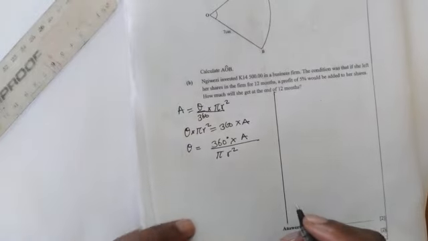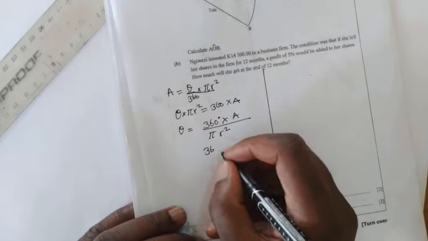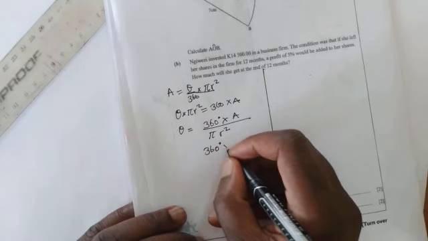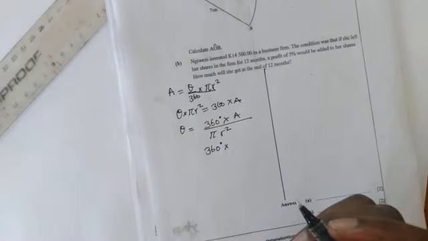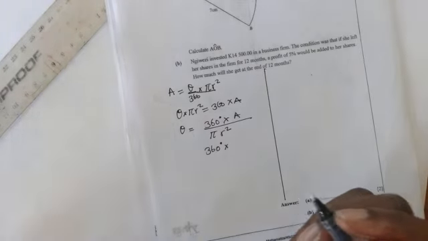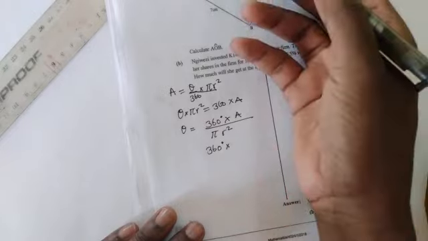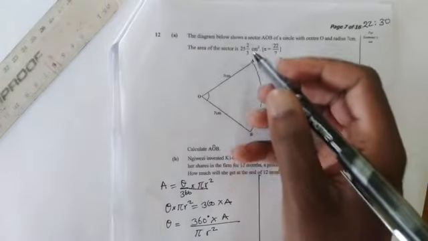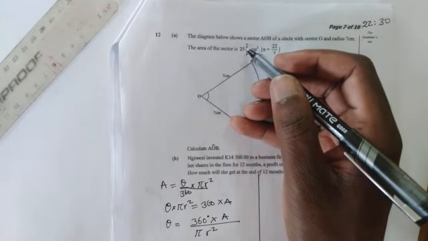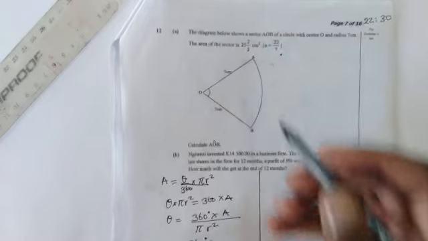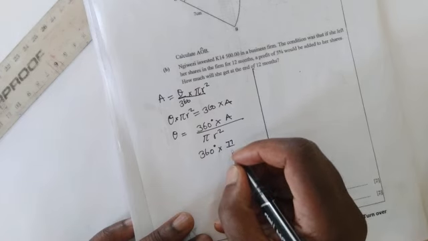So at this point we can do the substitution. 360 degrees multiplied by, what is our area? You convert this into an improper fraction: 3 multiplied by 25 is 75, plus 2, so you get 77 over 3.